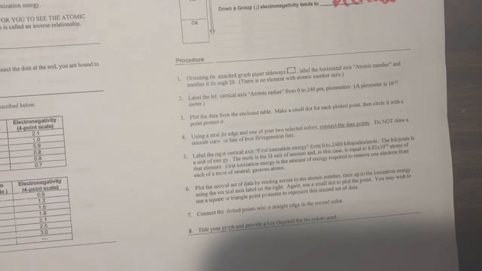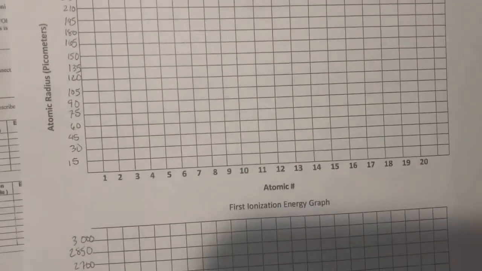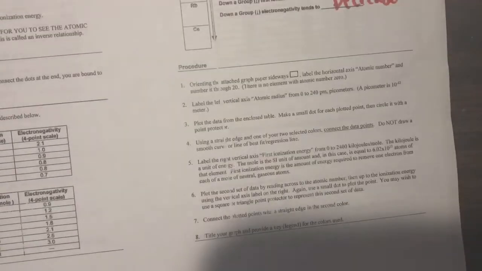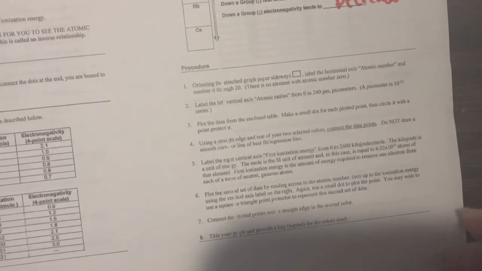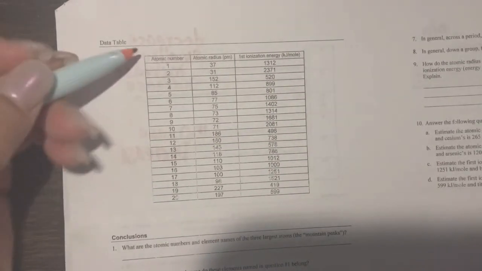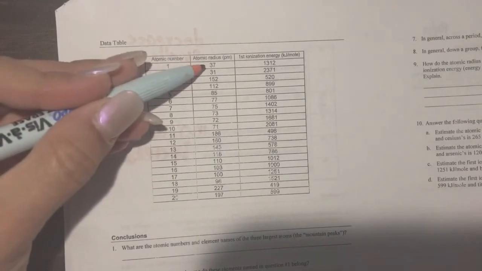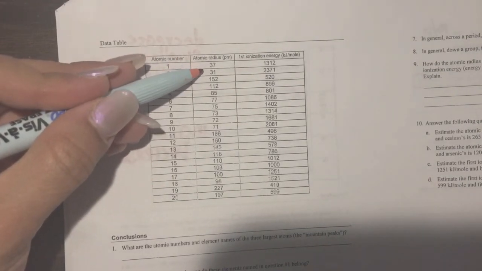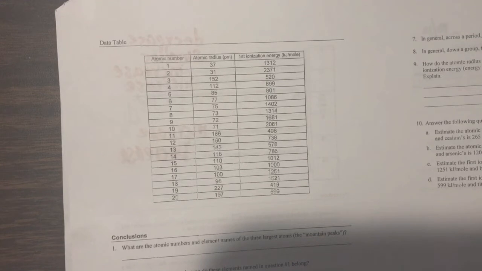Okay, the procedure wants you to orient the graph paper. We actually made the graph paper ready for you. It's going to give you the steps to do the x-axis and y-axis, but we did that for you already. Here's your data table that you're going to graph. Here are the atomic numbers, and the atomic radius only goes on the atomic radius graph.